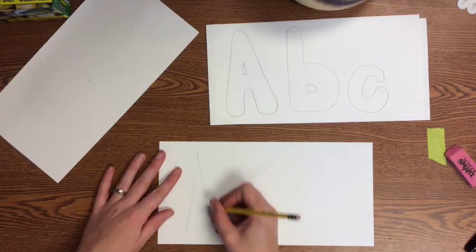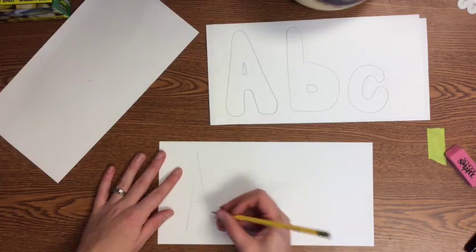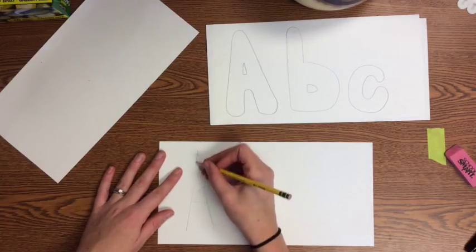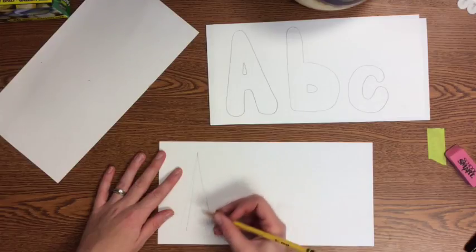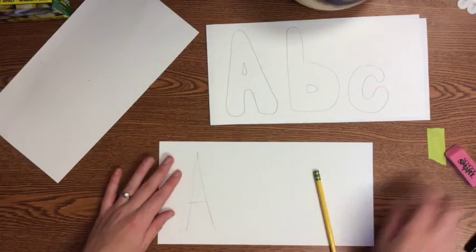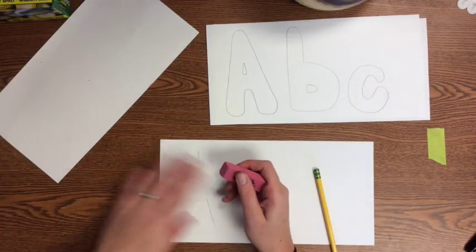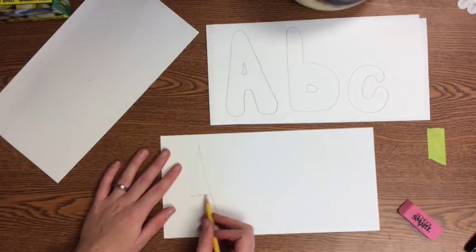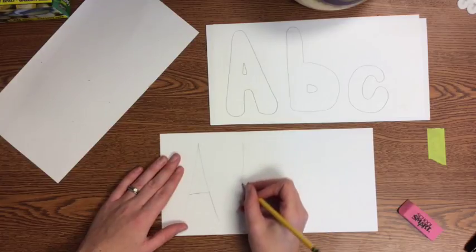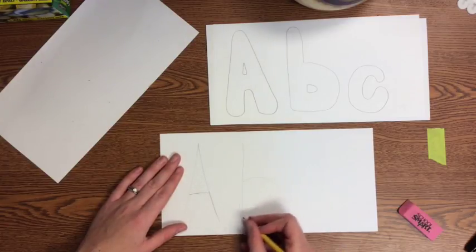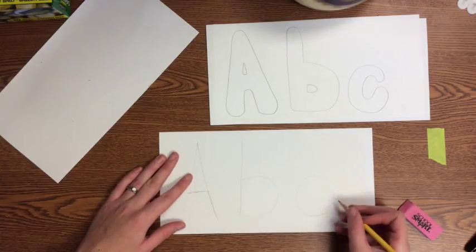So our next kind of bubble letter is going to be similar to the first bubble letter we did. It's going to be kind of curvy and bubbly. But it's going to be a little more complicated and a little bit more interesting to look at. So again, you're just going to start with your basic letters, drawing them nice and neat. Don't make them too small or too tight, and leave a good amount of space between each letter.